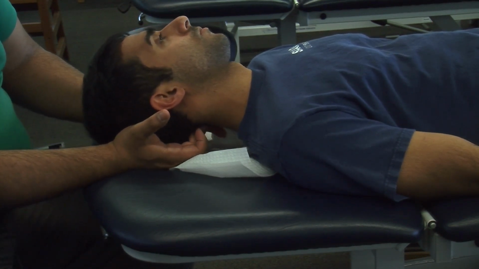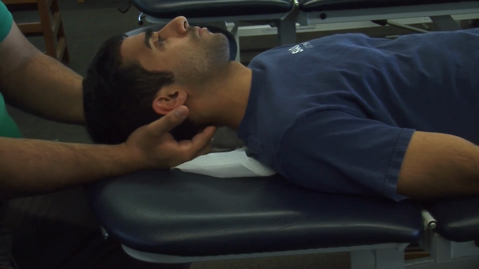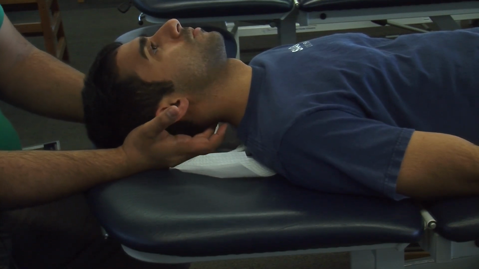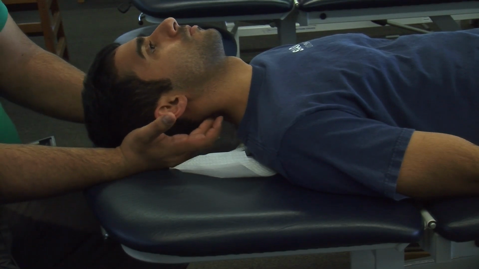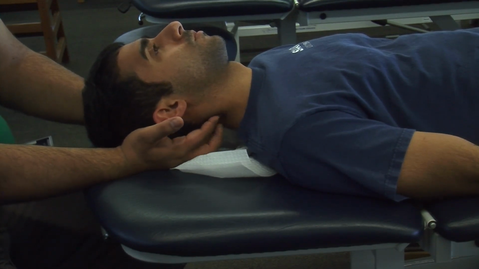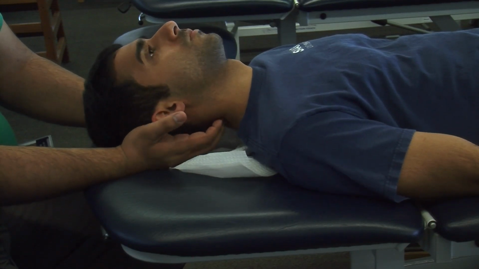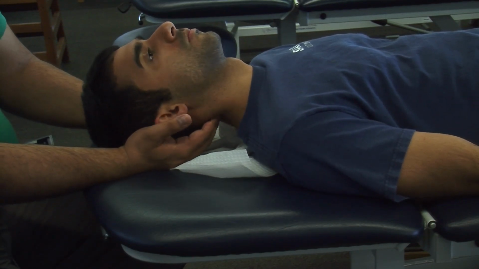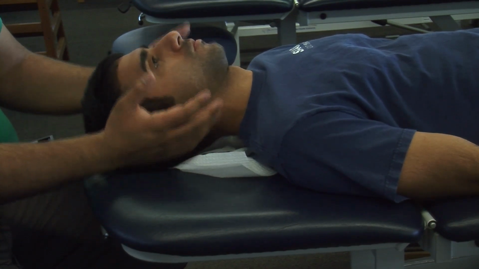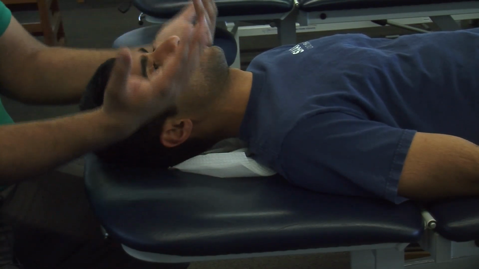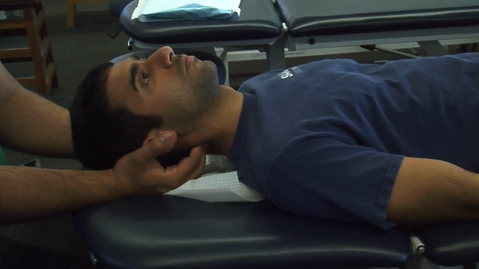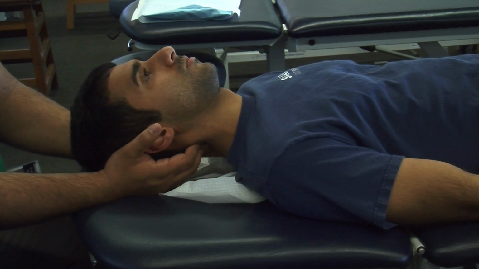In this case, let's take a typical segment. We'll take C2, C3, C4. So we'll take the C4 segment. We can come just lateral to that spinous process. That's going to put us in contact with the articular pillars. We can press up on the right and press up on the left and check rotation of that segment. Again, whichever side is more prominent or posterior is the side of rotation. In this case, his C4 is rotated to the left.